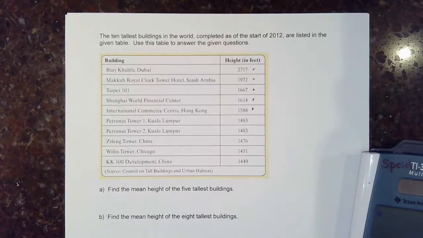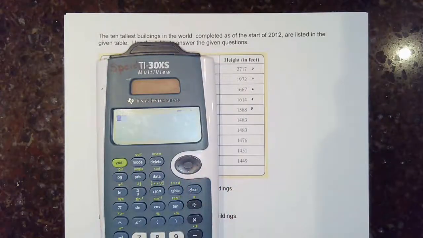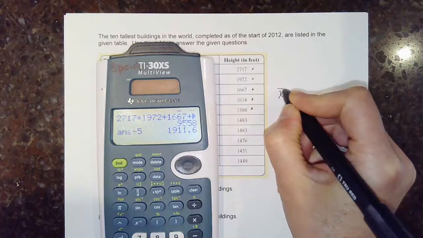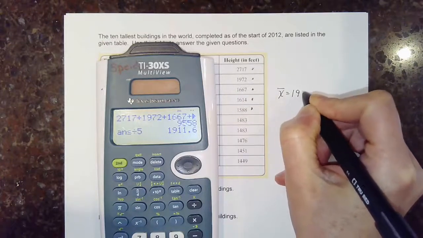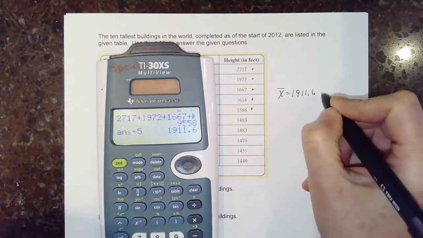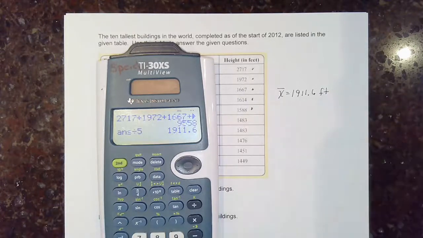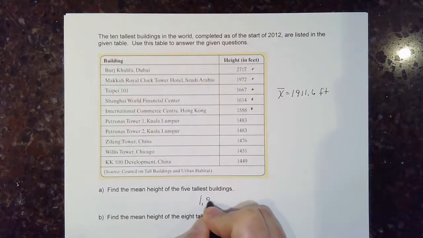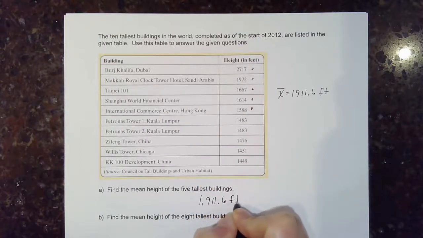Okay, let's see. For the first 5 tallest buildings, we're going to add these up. Hit enter and divide by 5. So I got that mean to be 1,911.6 feet. Okay, so I'll put that here, 1,911.6 feet. And now we're going to do the 8.